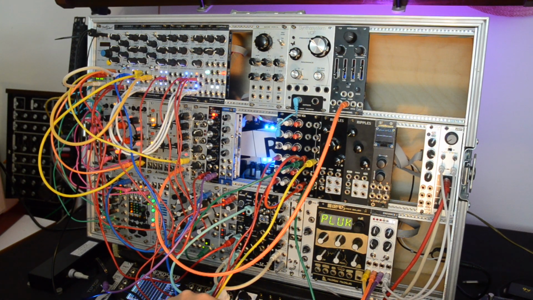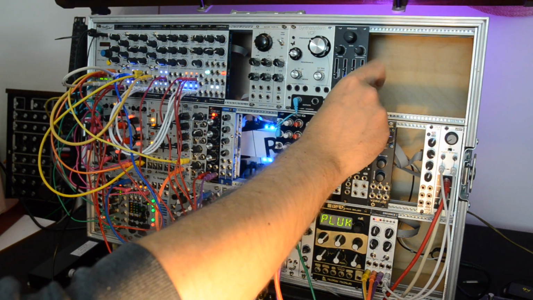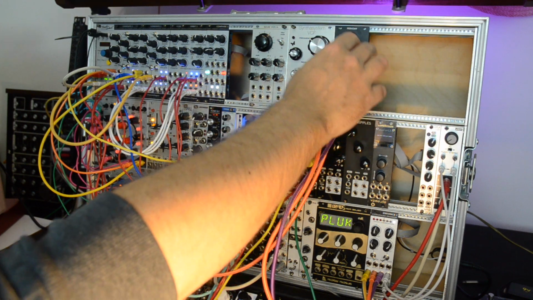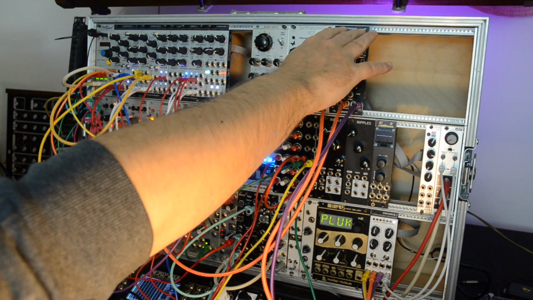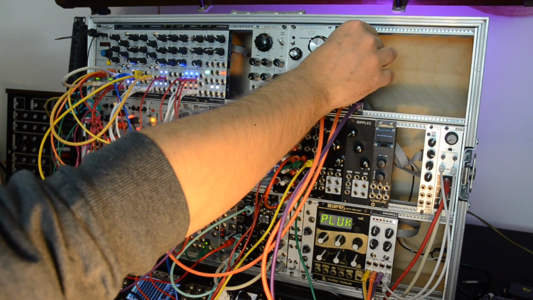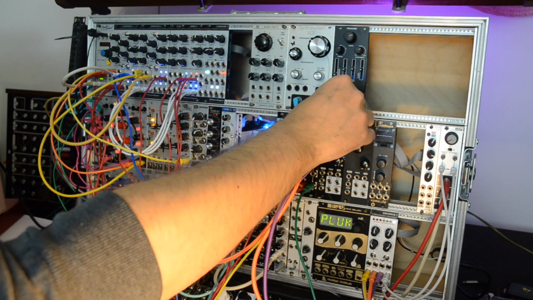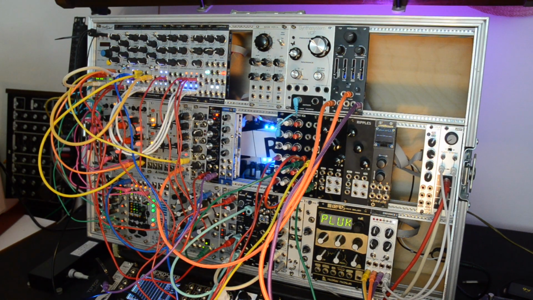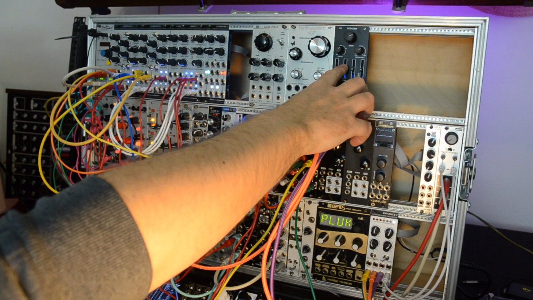Okay. Let's try this one for a moment. I bet it's going to be loud. This is a really nice overdrive. Let me modulate the harmonics. Yeah, I really think this module sounds great. Really versatile too.